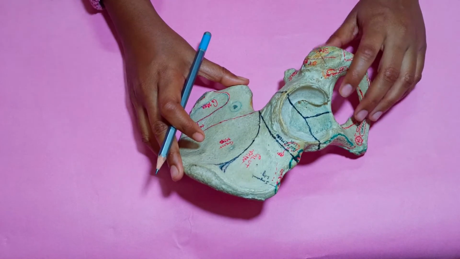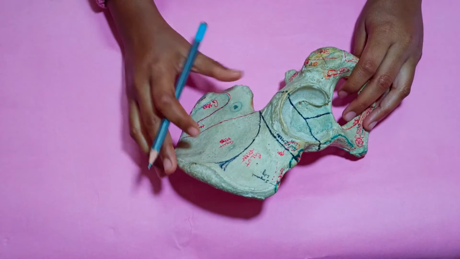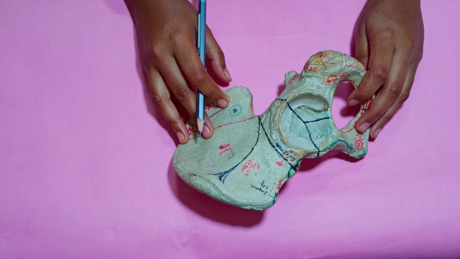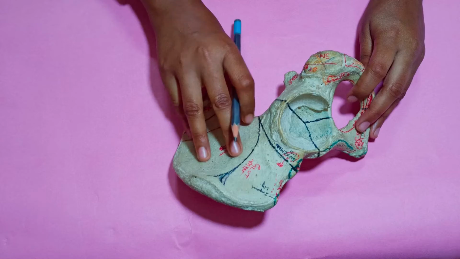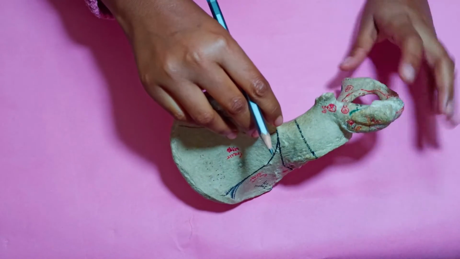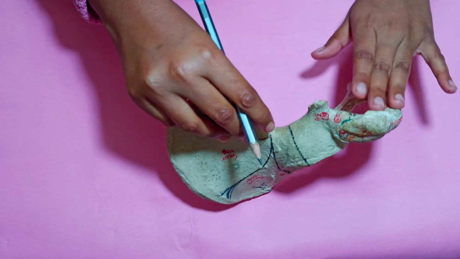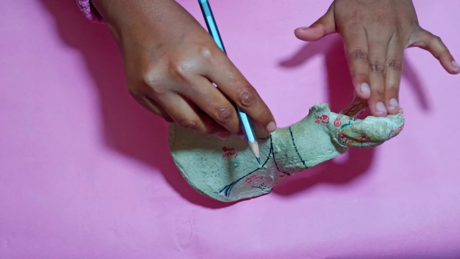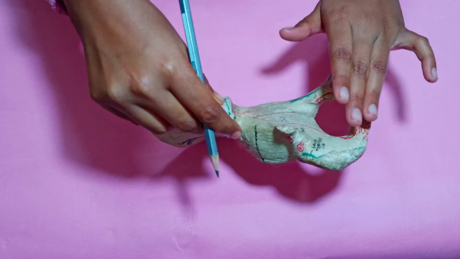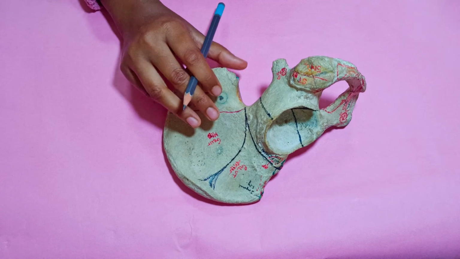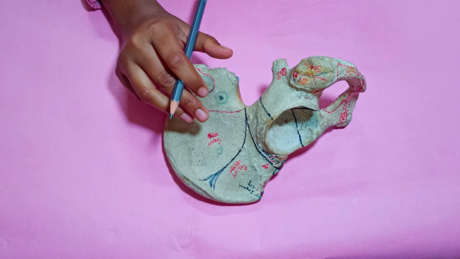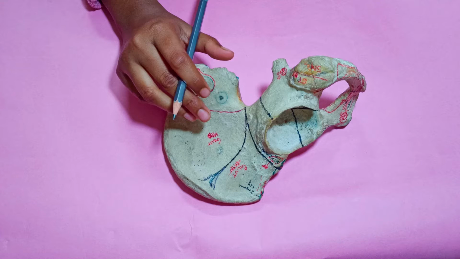Okay, now moving on to the pelvic surface. The pelvic surface is smooth and forms part of the lateral wall of the true pelvis. So it will be inside, because the true pelvis lateral wall means this side. So this will be your pelvic surface inside, and this will be your lateral surface. These are the surfaces you have to know, and the borders also you have to know.